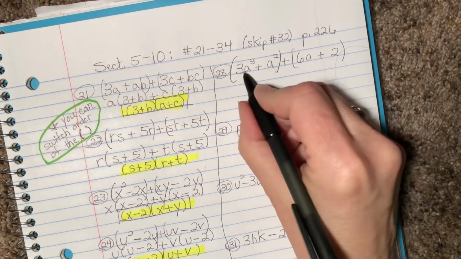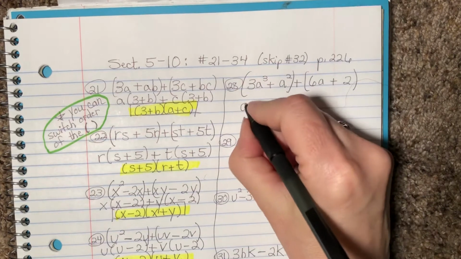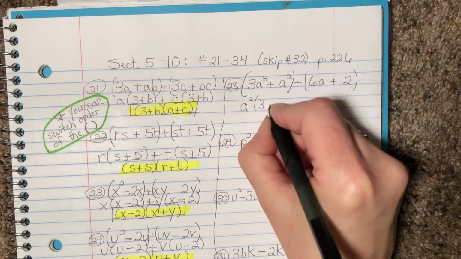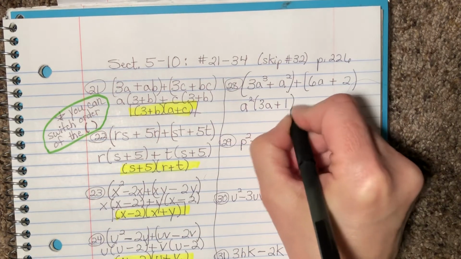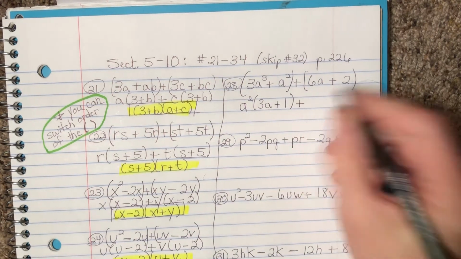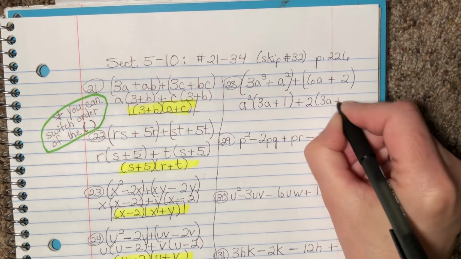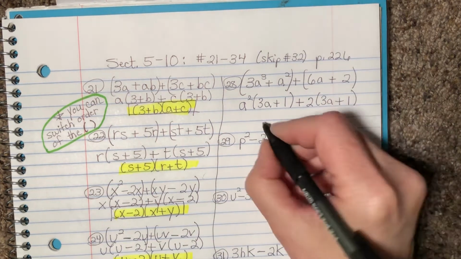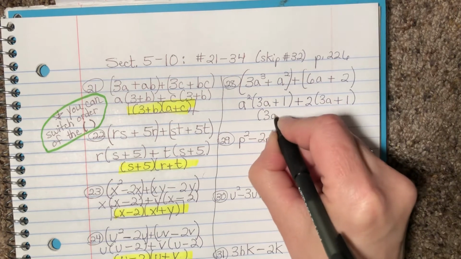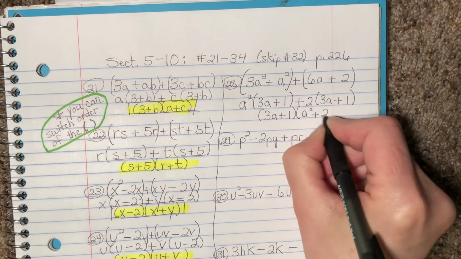I wish they would have given more minus in the middles, but this section really didn't. Okay, I can pull out an a squared here. That's in common. So a squared times 3a plus 1. Remember, you have to be able to distribute it and get back what you started. Plus, I can pull out a 2 and get 3a plus 1. Parentheses match. So 3a plus 1 times a squared plus 2.